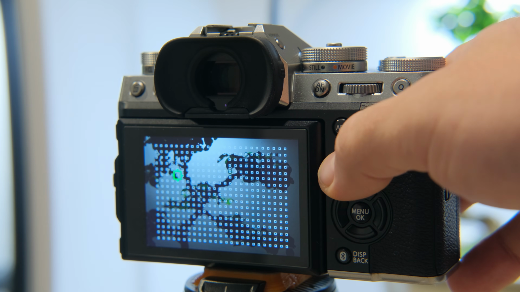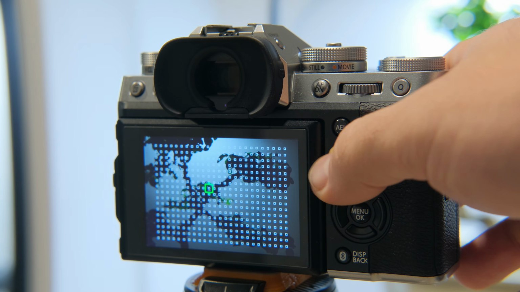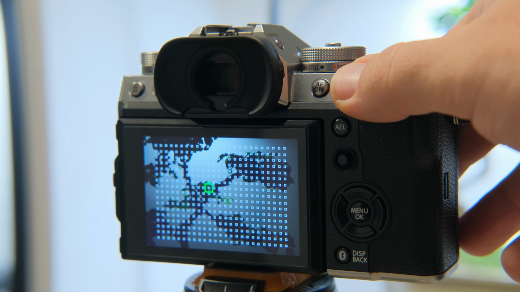So on the FUJIFILM X-T5, we have 425 autofocusing points to choose from. Now in single point autofocus, we can choose if we want the full 425 autofocusing points or 117. Now we can navigate those points by using the joystick. So simply moving it around, and then we can also use the front or rear command dial to change the AF box size.